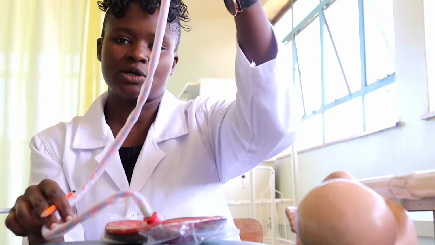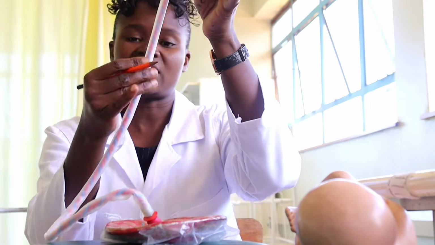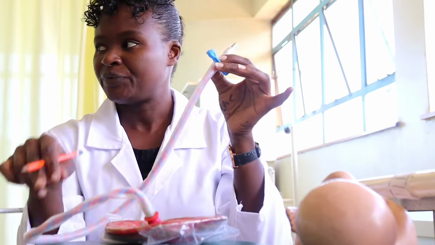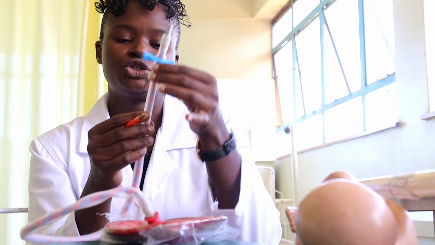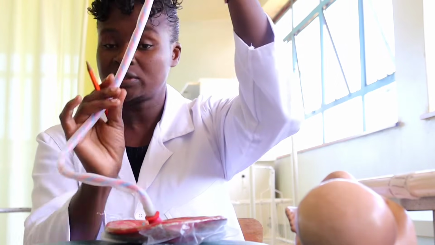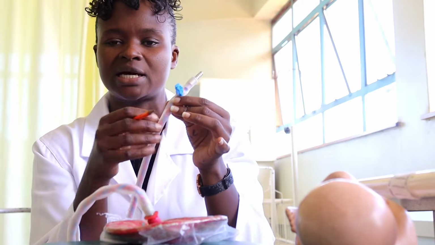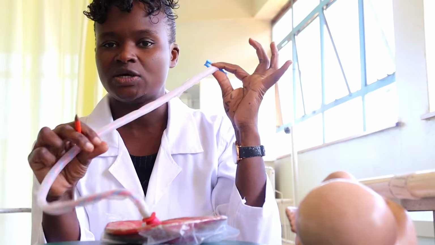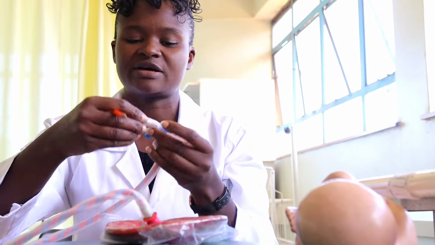So this is our umbilical cord, and when you look at it, it's normally covered with a whitish substance, and the whitish substance is what we refer to as Wharton's jelly. All normal umbilical cords should be covered all the way with Wharton's jelly. It's normally creamy white in color, and that is what we expect to see on the surface of the umbilical cord.